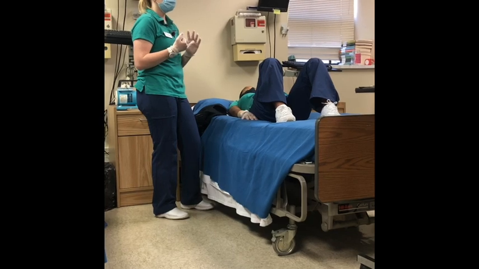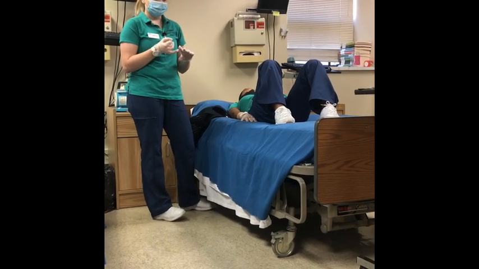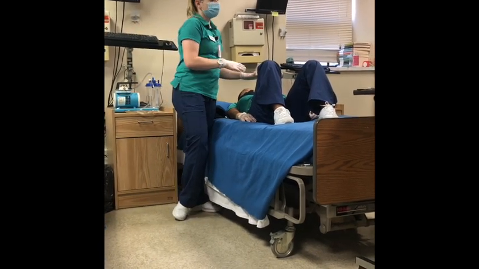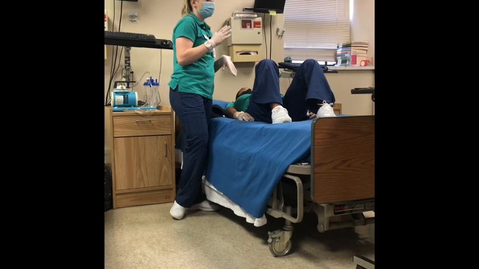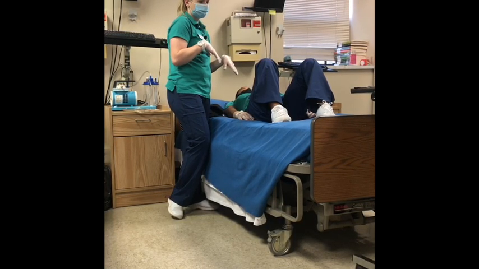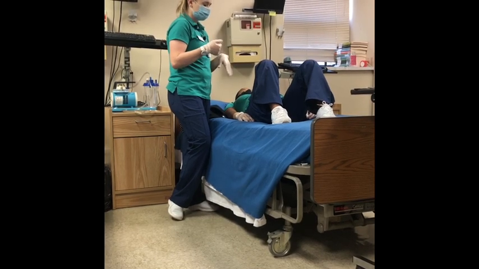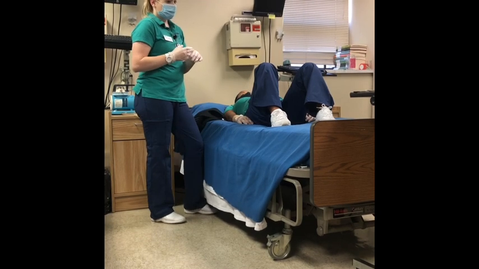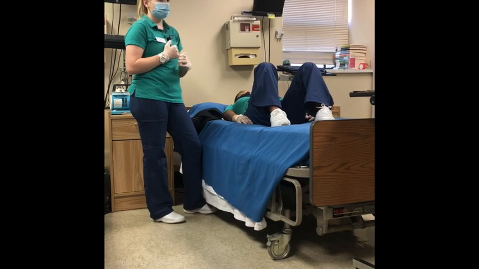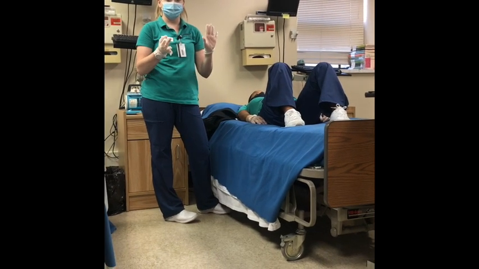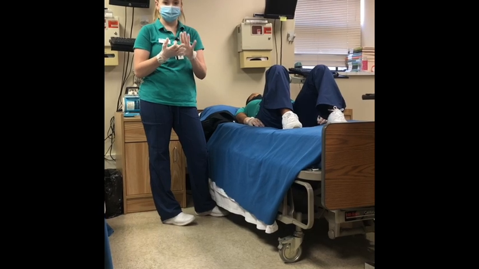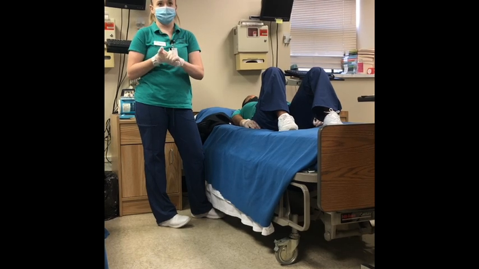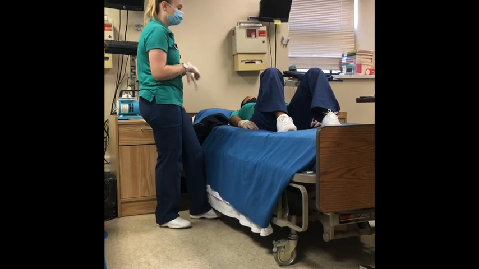I'm going to note the color, contour, and position of the umbilicus. I'm also going to look for any scarring, skin condition, striae, lesions, and any tenderness in the abdomen. I am going to go in the order of inspection, auscultation, percussion, and then palpation.